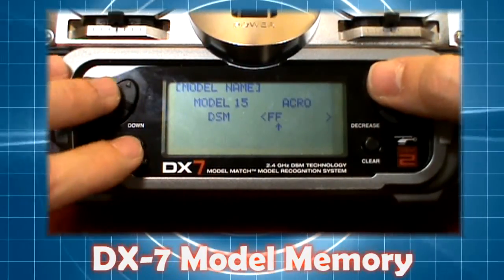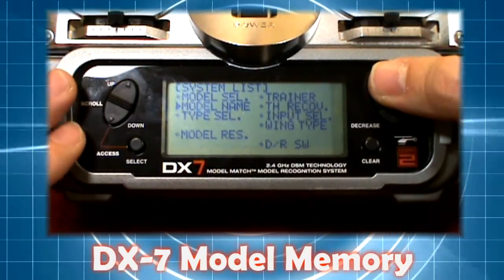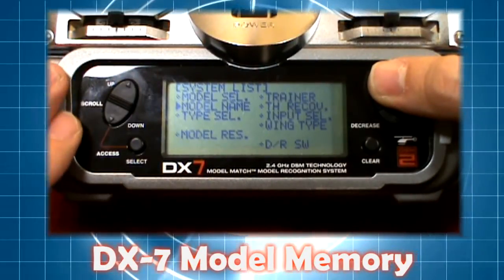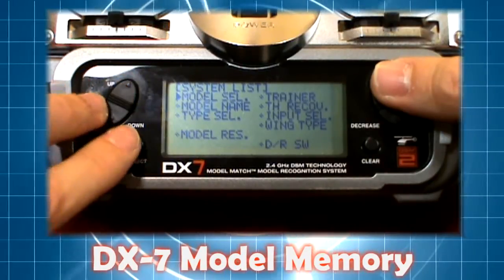Okay, now that we've had that selected, select and up. You can see the other options on the menu. We won't really worry about these in detail right now because we're really just trying to create an open model memory slot. So with that in mind, I'll go back to the model selection.